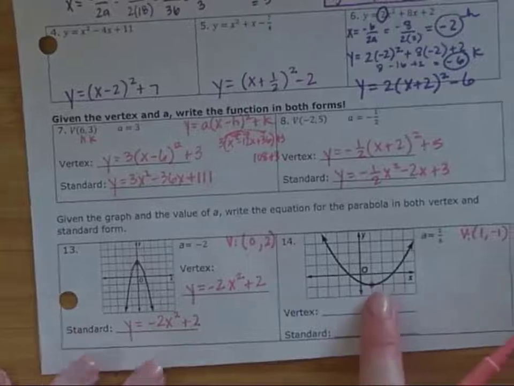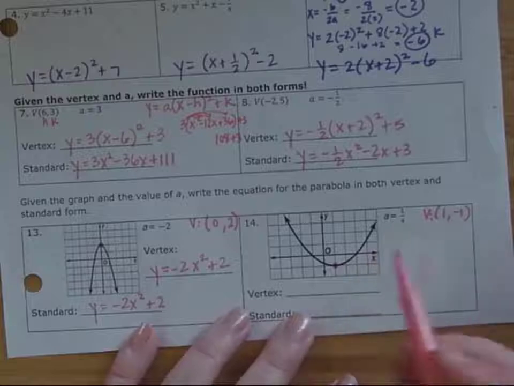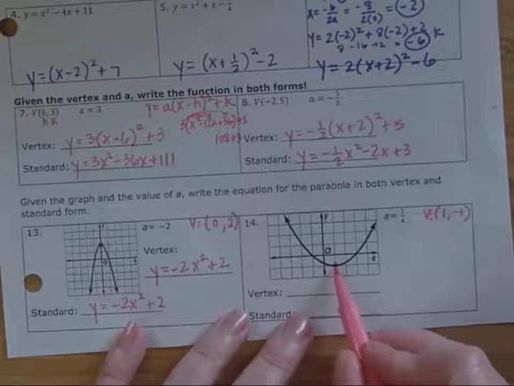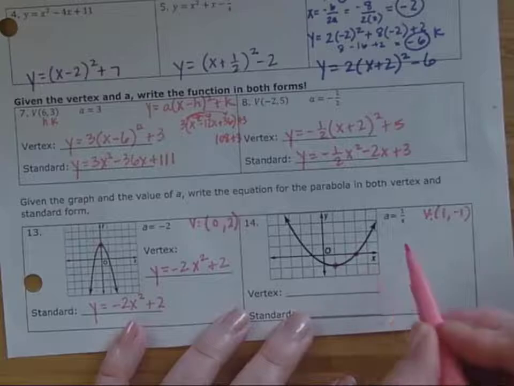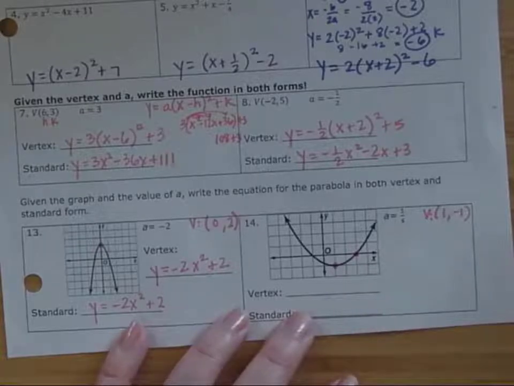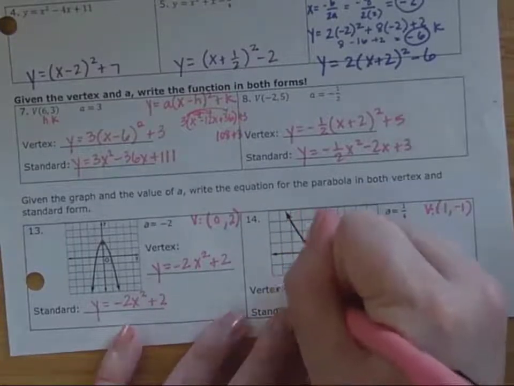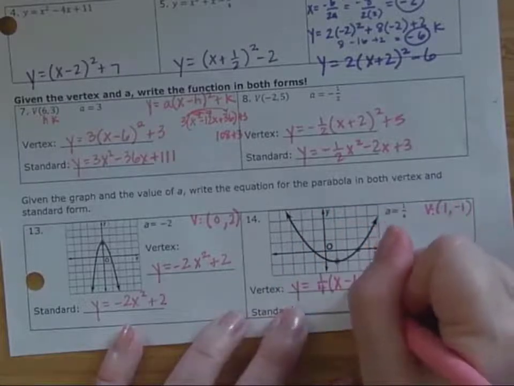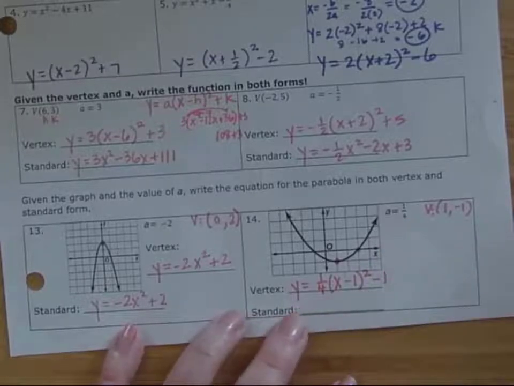Okay. But over here, let's talk about this a little bit differently. See how this value of a is 1/4? Well, if I go over 1, maybe I went up 1/4, maybe I didn't, I don't know. Normally, if I go over 2, 2 squared is 4, but in this case I went up 1. So that's where we're seeing that value of a. Instead of going up 4, I went up 1, and 1 is 1/4 of 4. So we can write our vertex form, y equals 1/4 times x minus 1, my value of h, squared, minus 1 for my value of k.